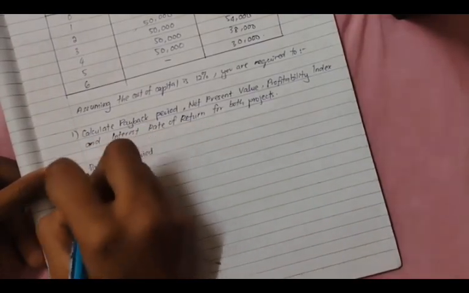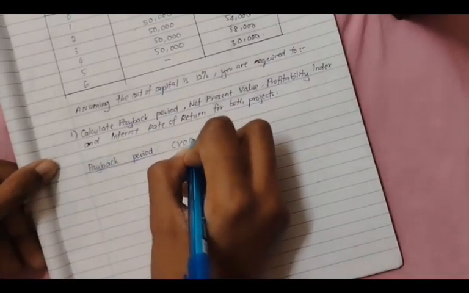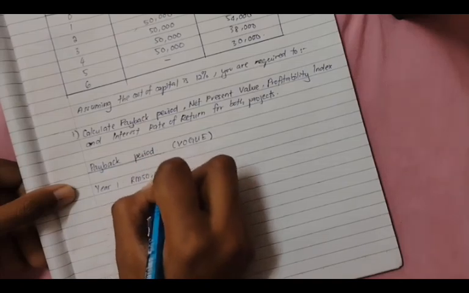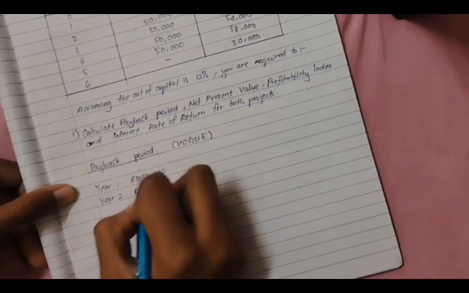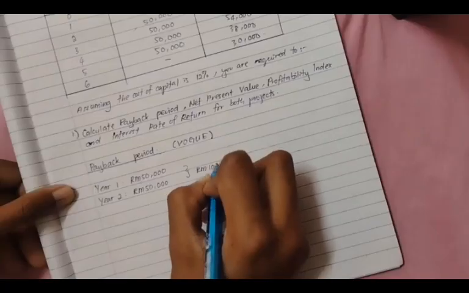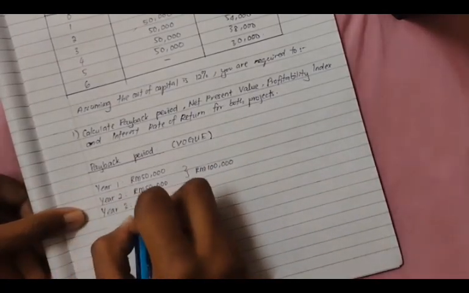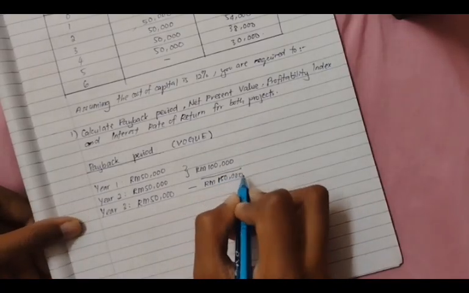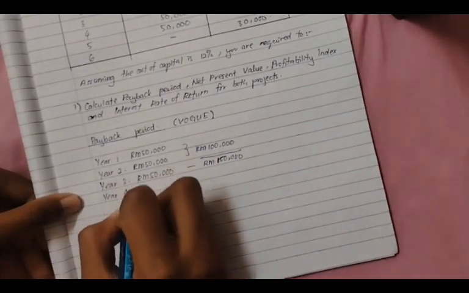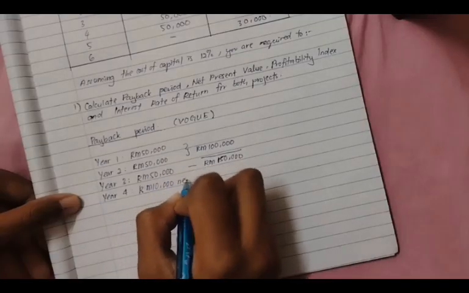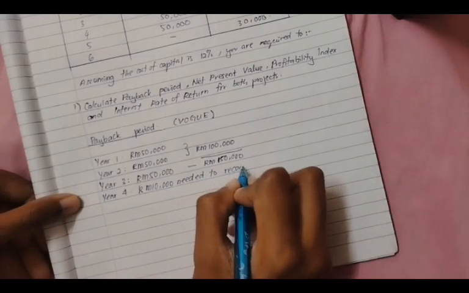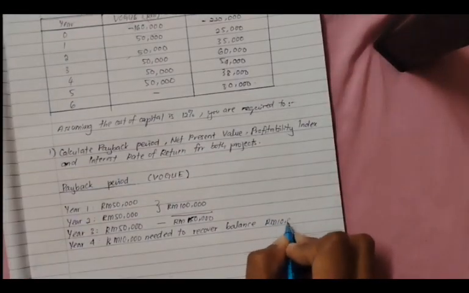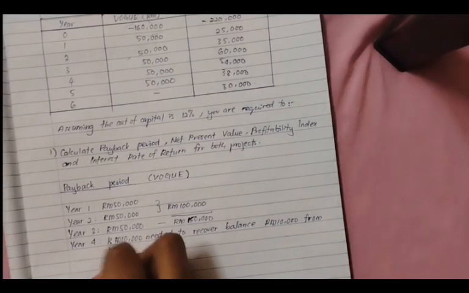So now let's calculate the payback period for Wagyu. For year 1, we get 50,000. For year 2, 50,000, so the cumulative is 100,000. For year 3, 50,000, so the cumulative will be 150,000. For year 4, RM 10,000 is needed to recover the balance, RM 10,000 from 50,000.